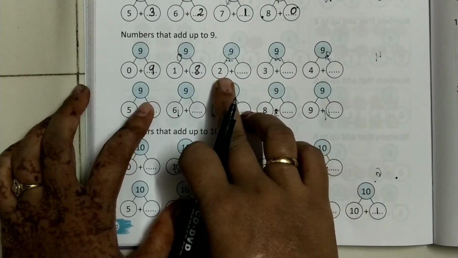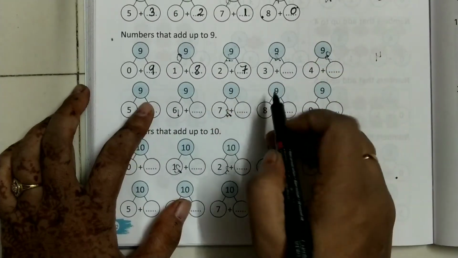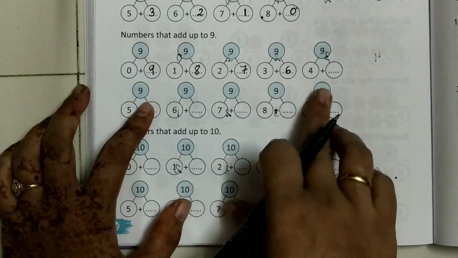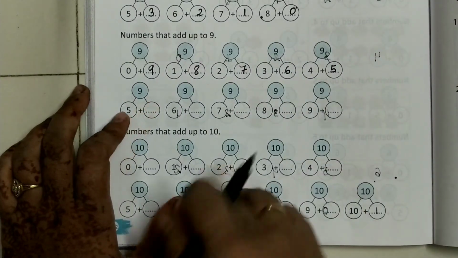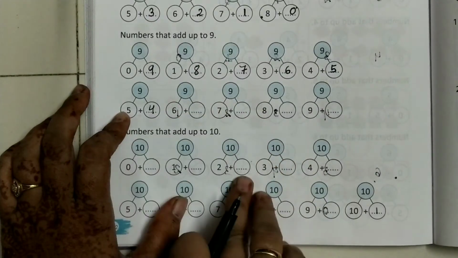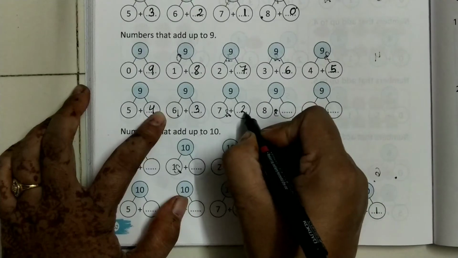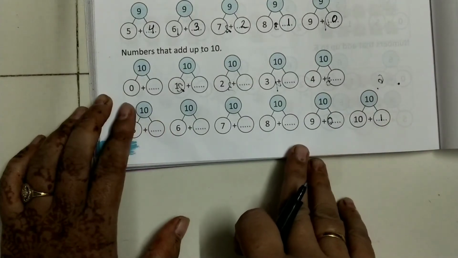If we have 2, then we have to add 7. If we have 3, we should add 6. If we have 4, then we have to add 5. If we have 5, we have to add 4. If we have 6, we have to add 3. For 7, 2; 8, 1; and 9, 0. Okay. Now for the next one, follow the same pattern.